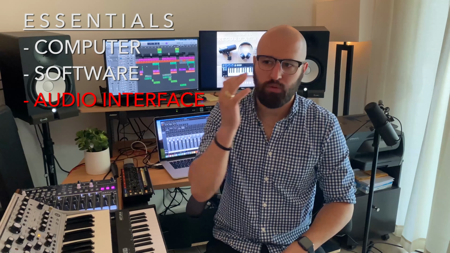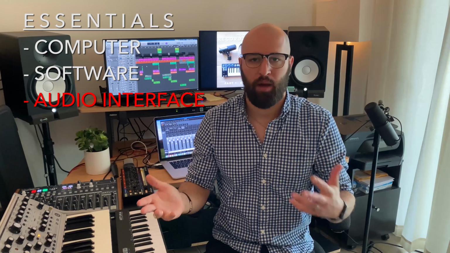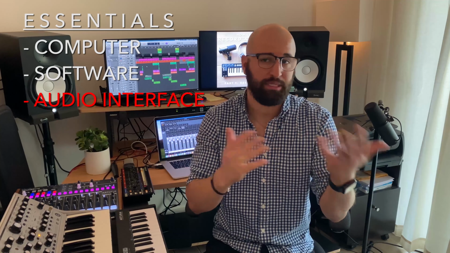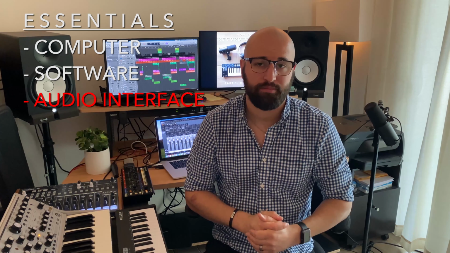But with an audio interface, you can do research and decide how much you want to spend, or how many inputs and outputs you'd rather have, etc.